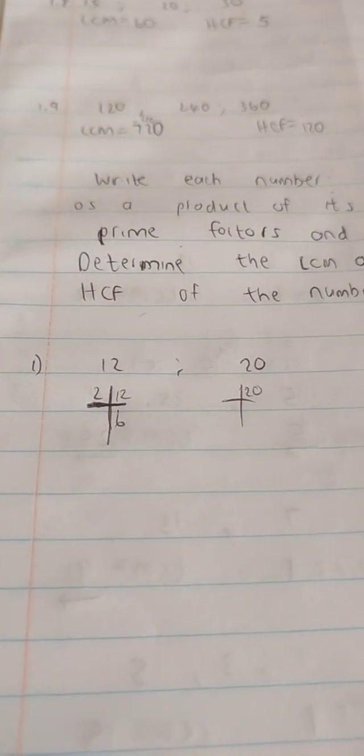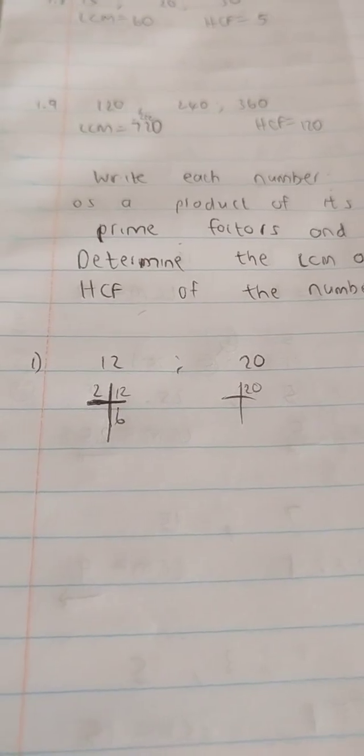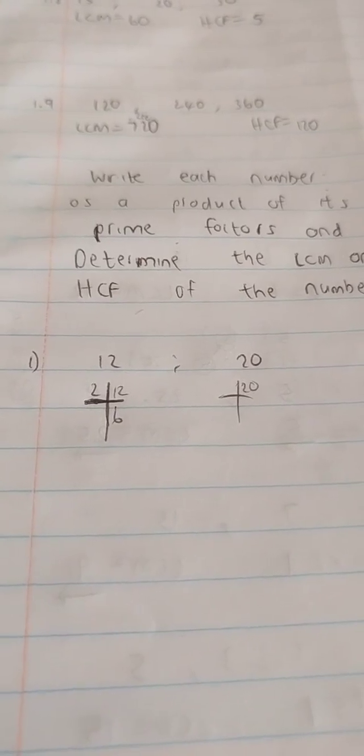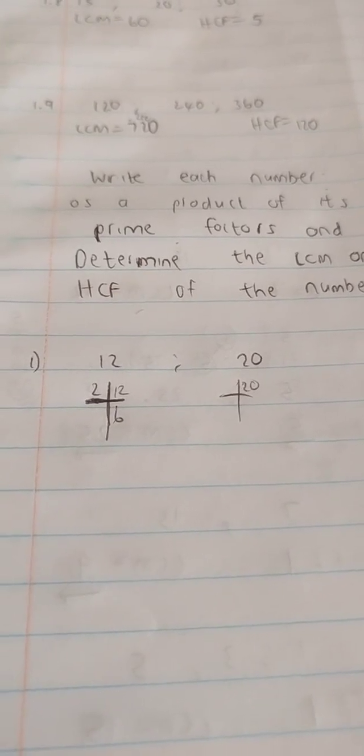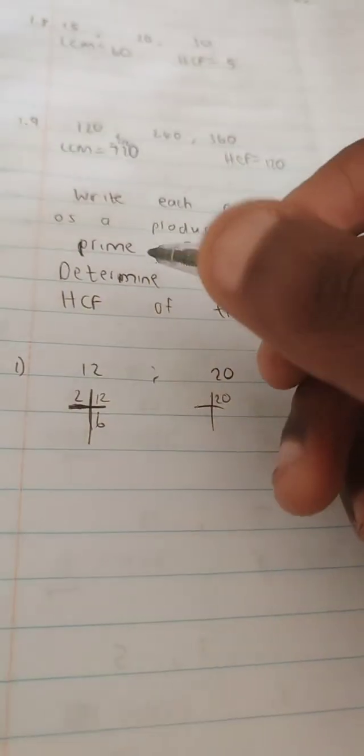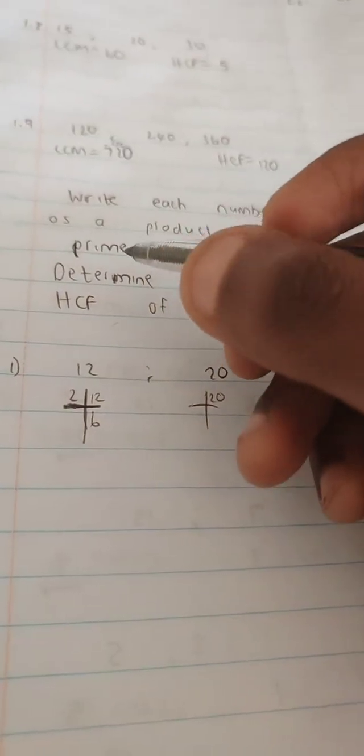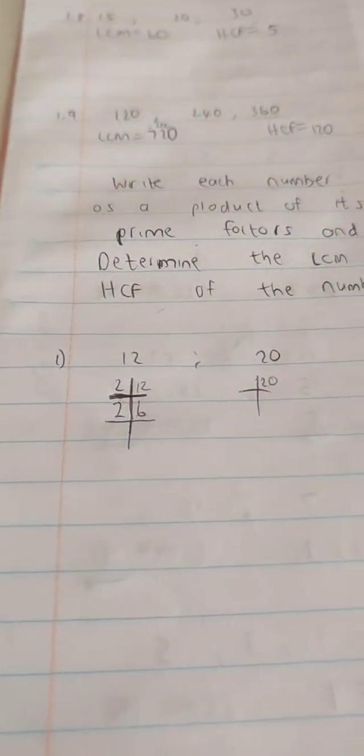Smallest prime number that goes into 6? Yes, the smallest prime that goes into 6 is definitely 2. How many times does 2 go into 6?